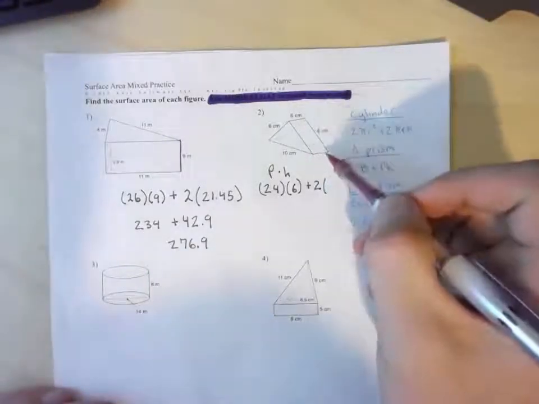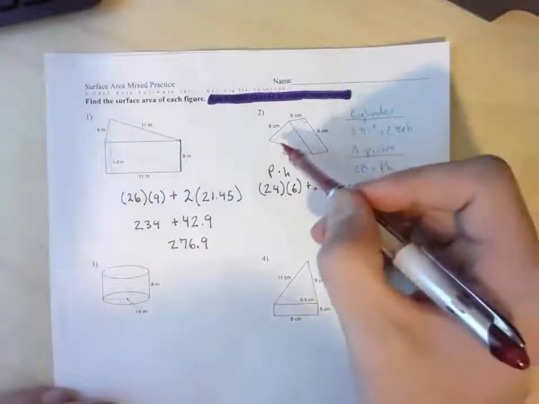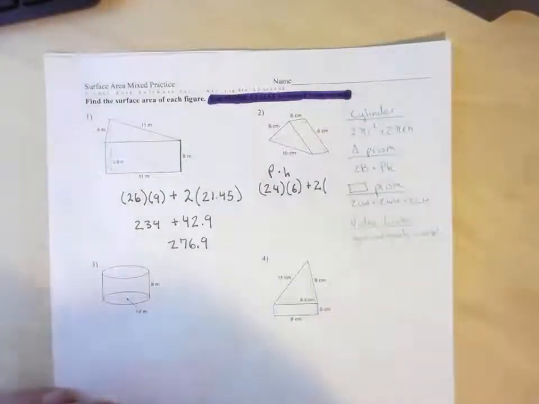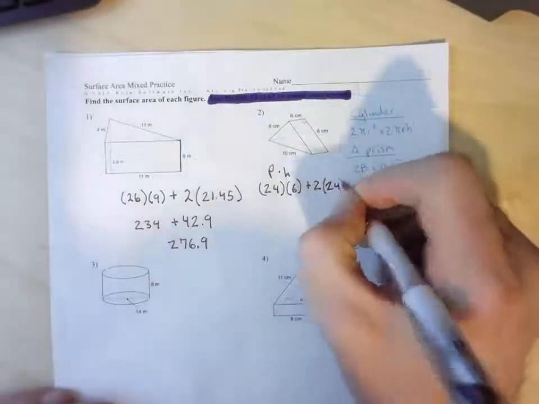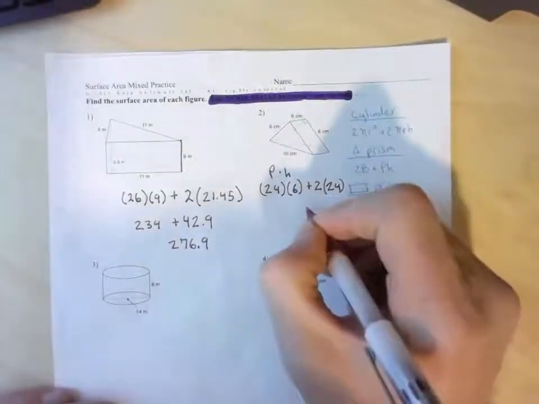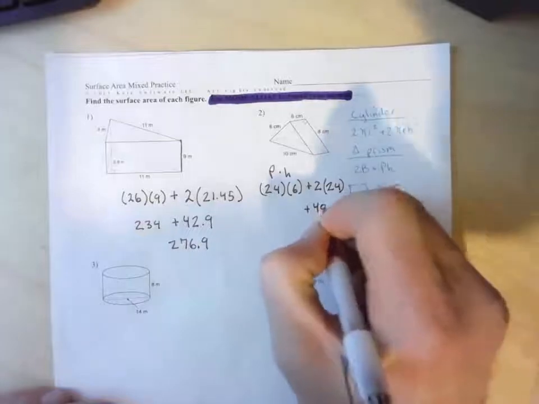There's the base is 8 and the height is 6. So 1/2 of 8 times 6. So 48 divided by 2 is 24. But then when we double the base, we're right back up at 48.